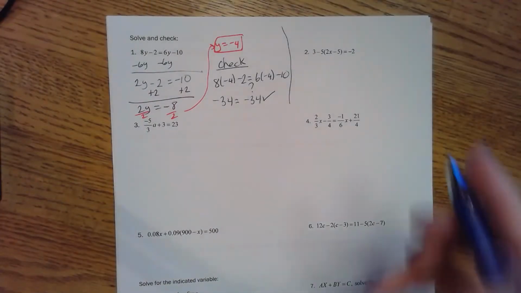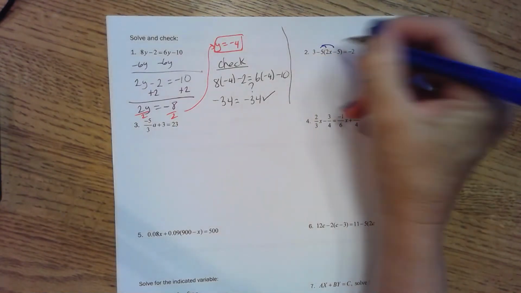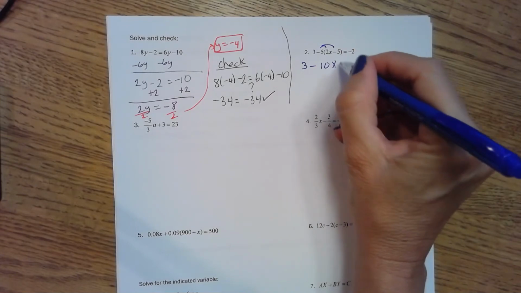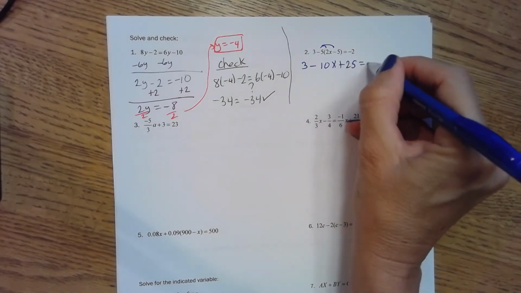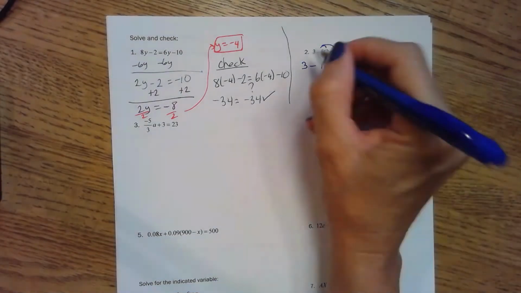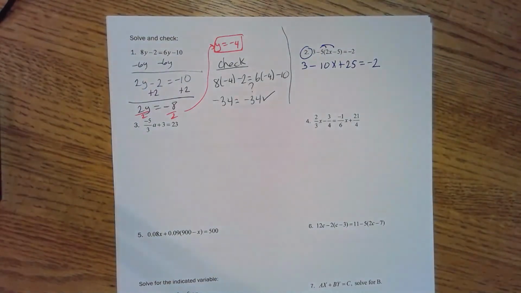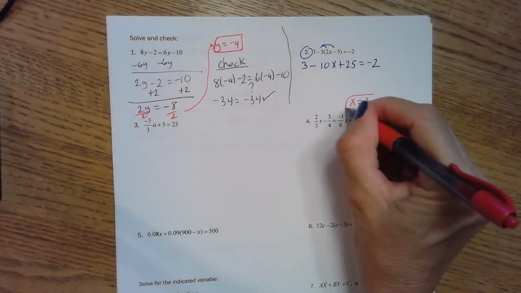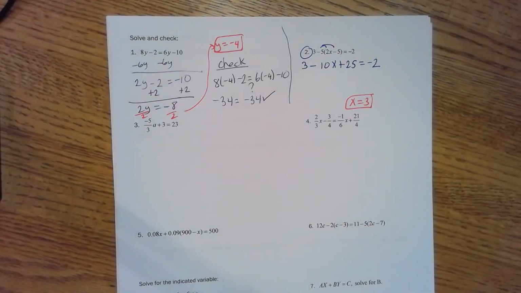So we're going to distribute the -5. Be careful when it's a negative. So you end up with 3 minus 10x plus 25 equals -2. So I'm going to circle that, and I want you to finish that problem, but I will give you the answer. The answer is x equaling 3. Make sure you can get to that correct answer.